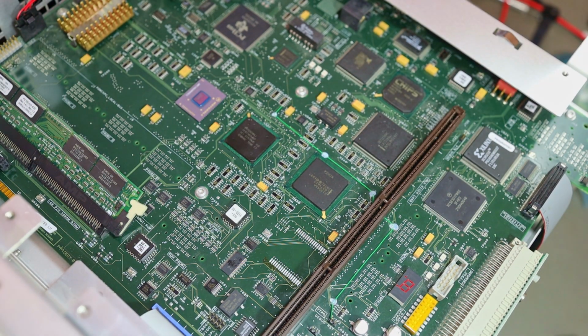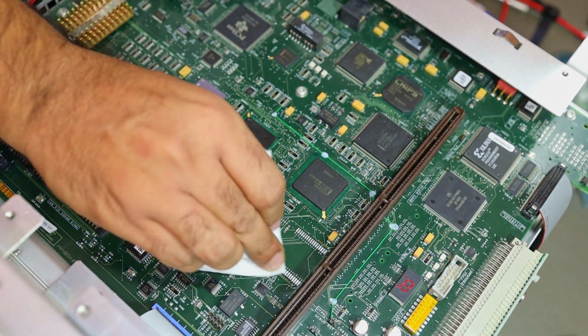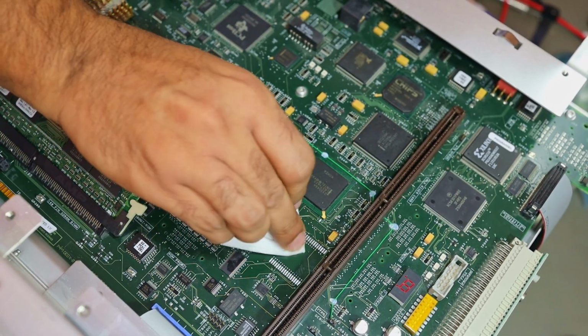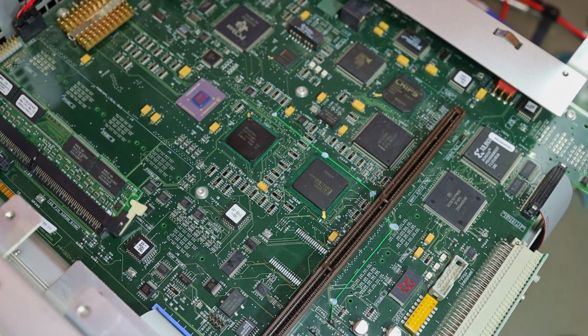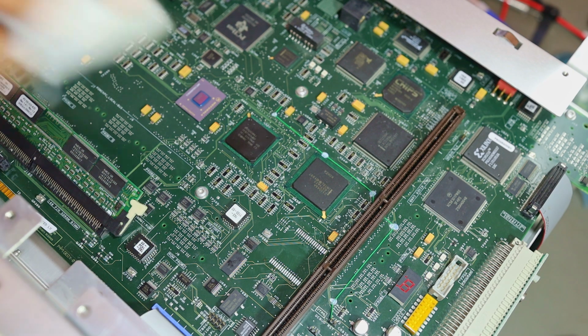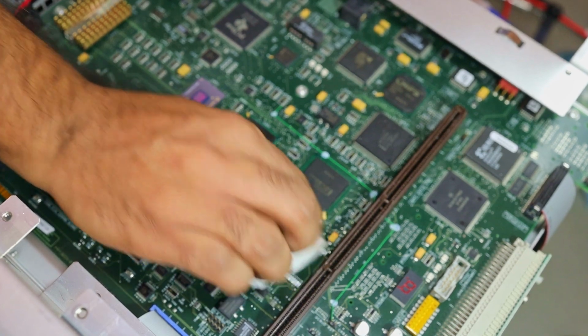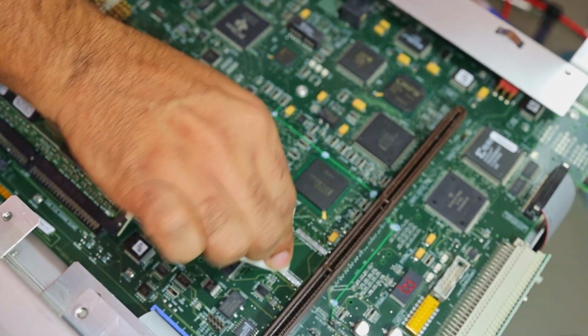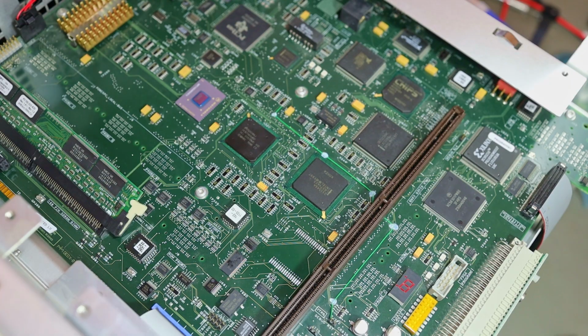Now steady, I'll take another one. Place is pretty much clean.